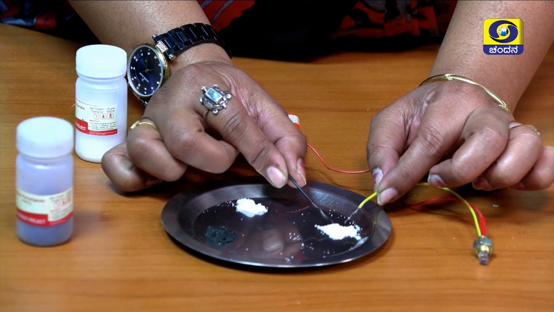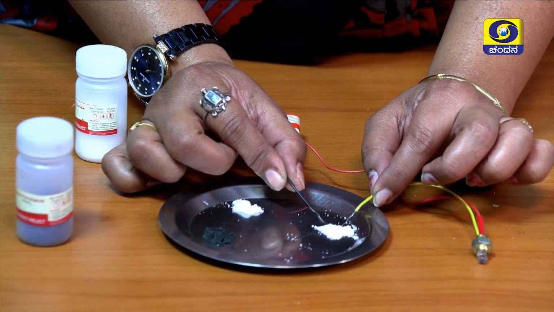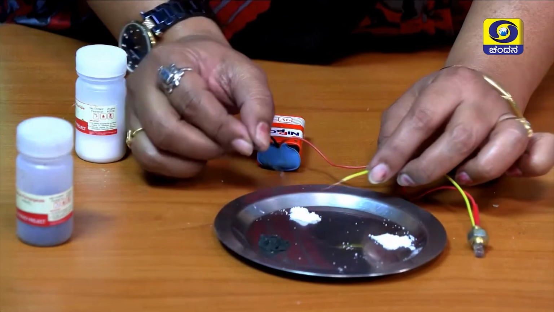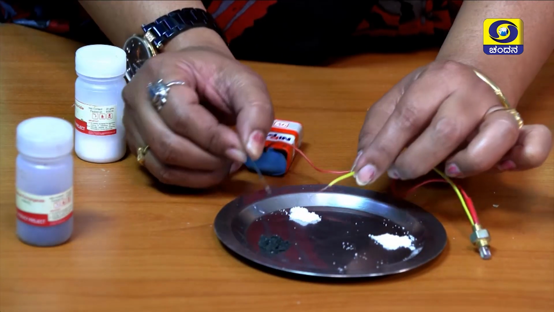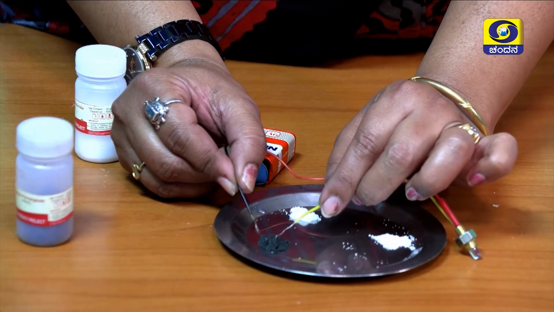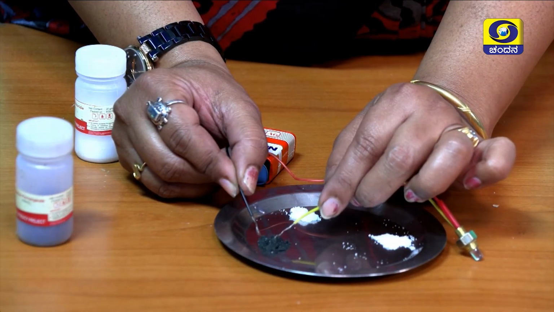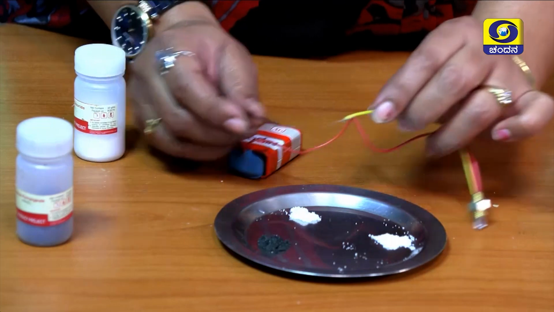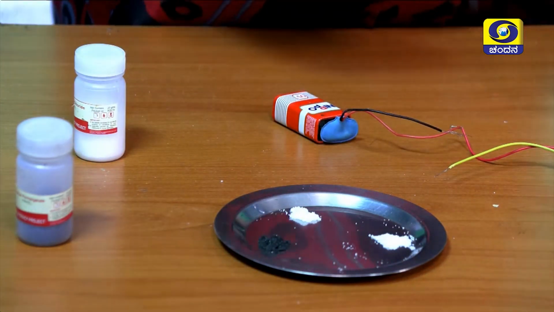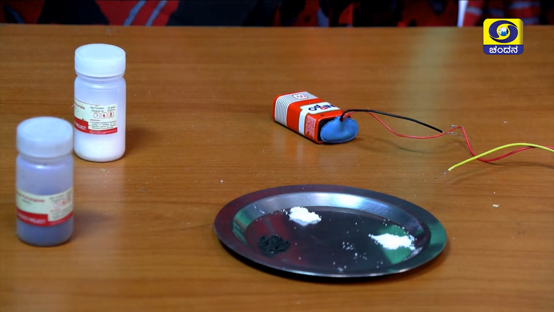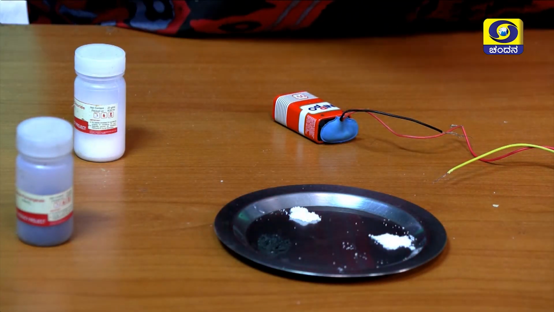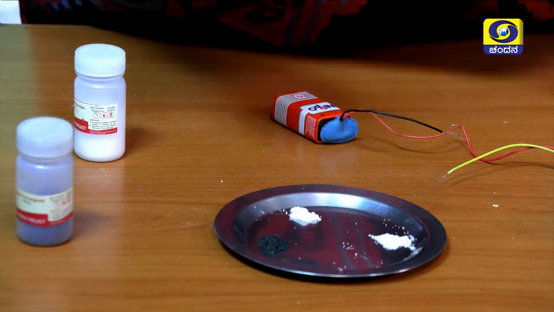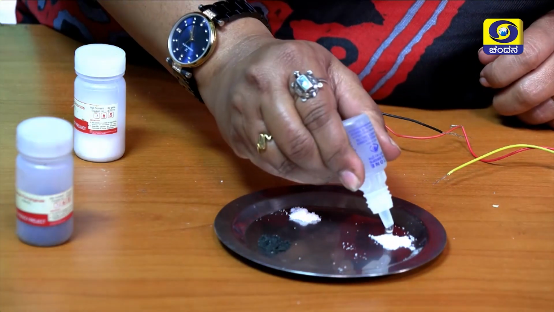This is not conducting electricity, this is in the solid state, and now this also is not conducting electricity. This is also not conducting electricity in the solid state. Now, let us see if it conducts electricity in the solution state. For that I will add some drops of water to this to make a solution.